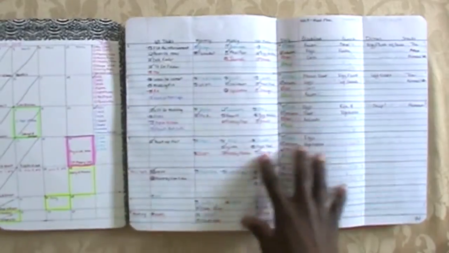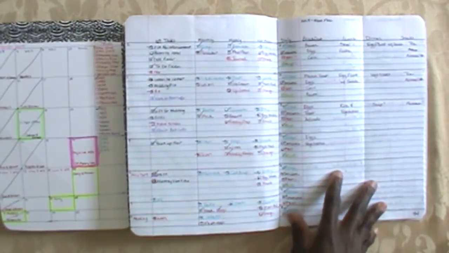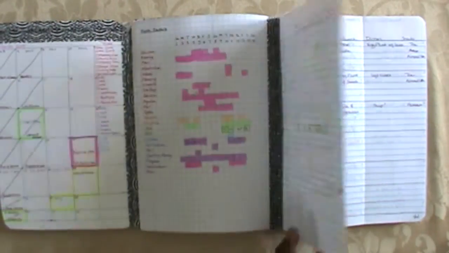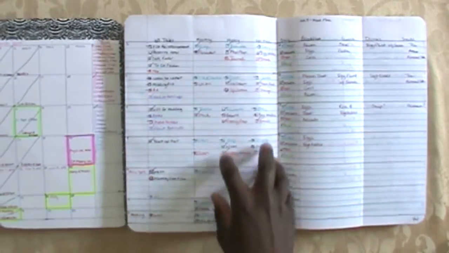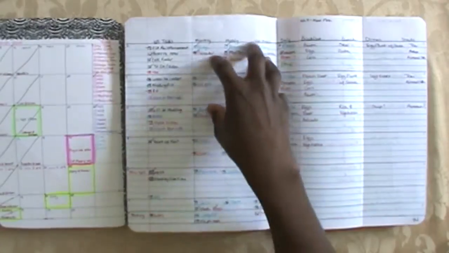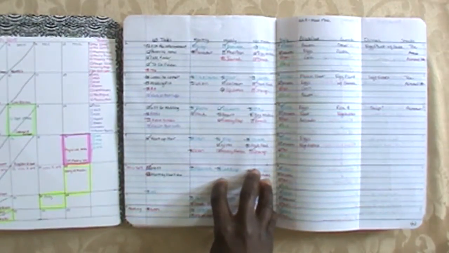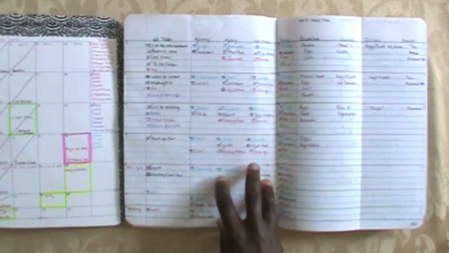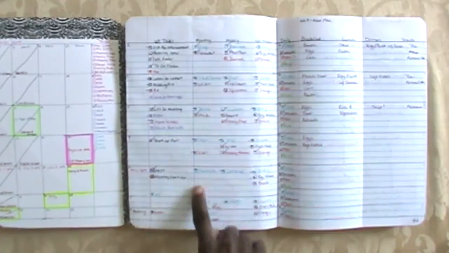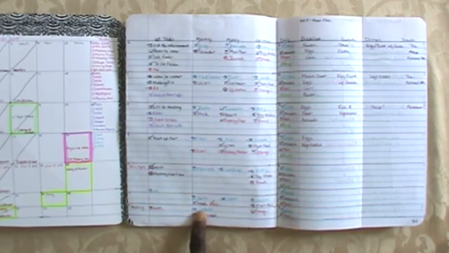I used to have weekly tracking, but I found that to be redundant given the monthly tracking. So what I decided to do is use this page here to keep track of my routine chores that I want to do weekly, daily, every other day, and monthly. The monthly ones I put first because those are the ones that I have a harder time remembering.